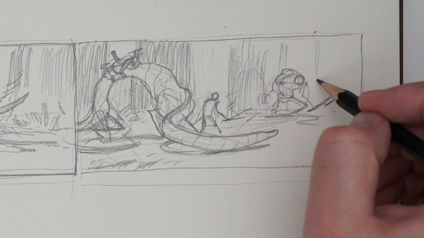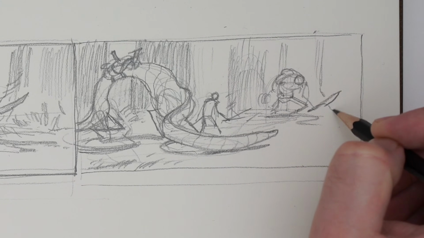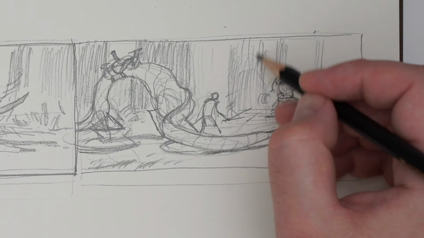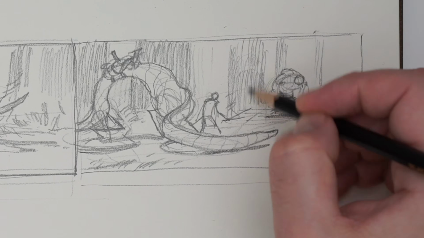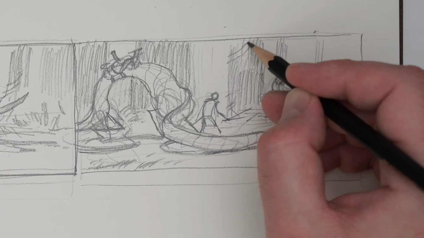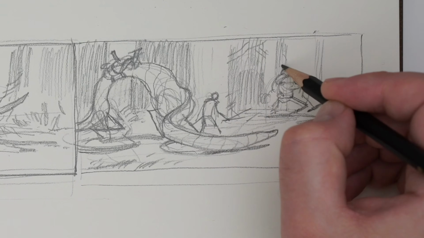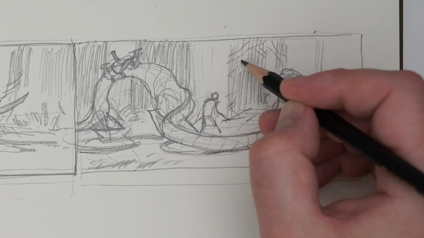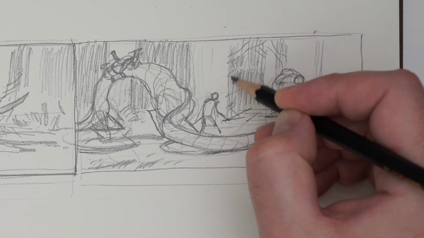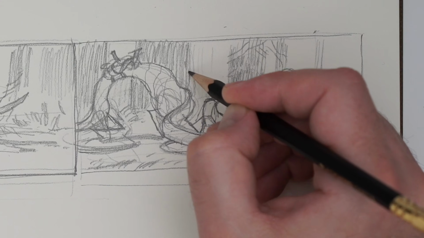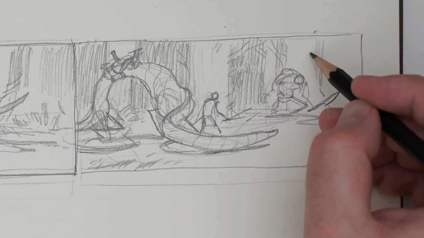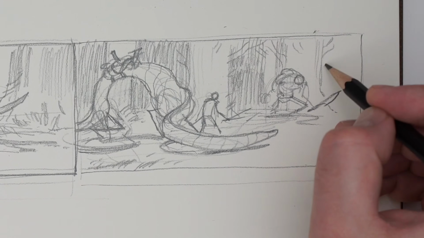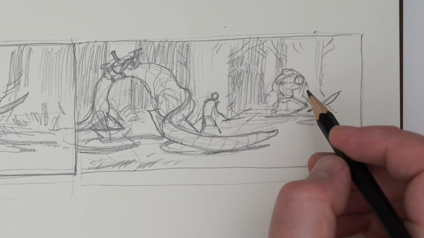And here we're going to have another tree coming in. We could have some branches here that really make this feel like a hole, like a bear cave or something like that. Boom.